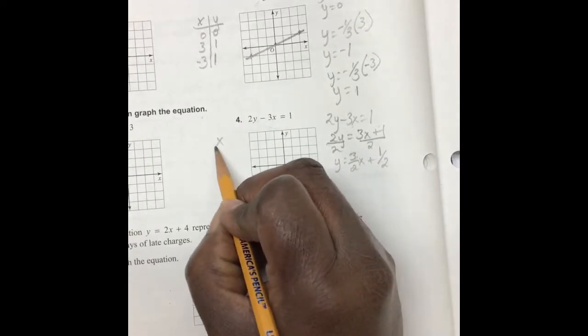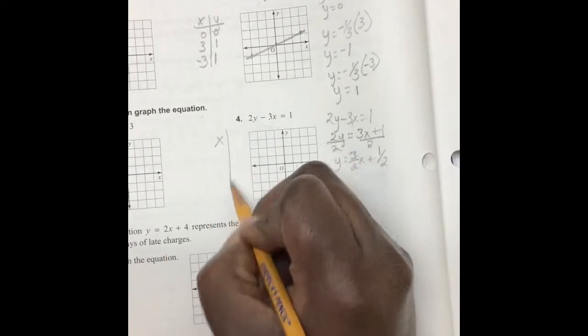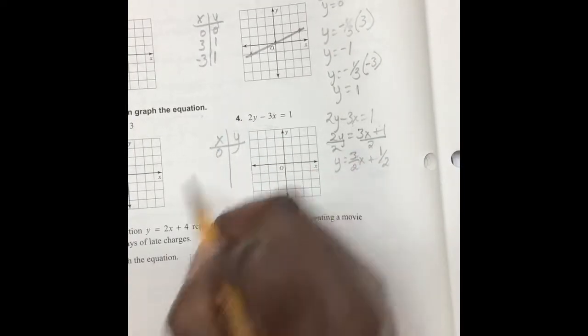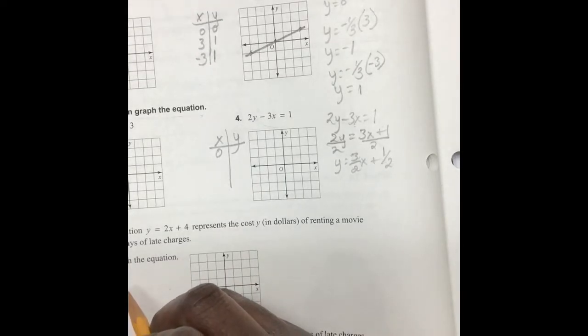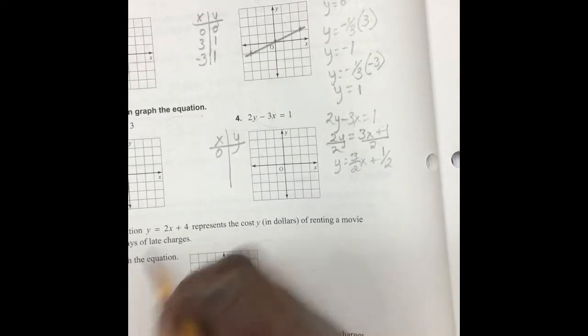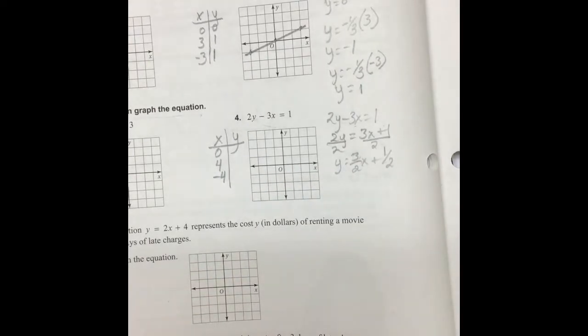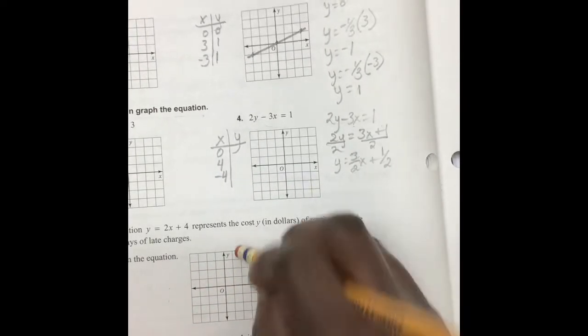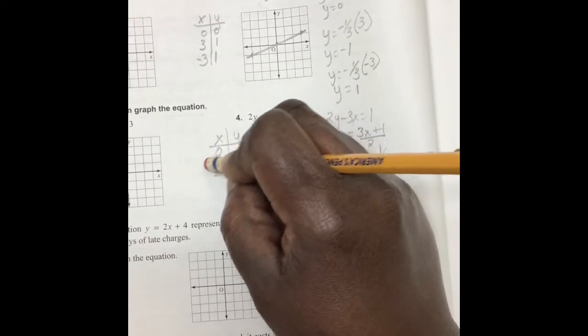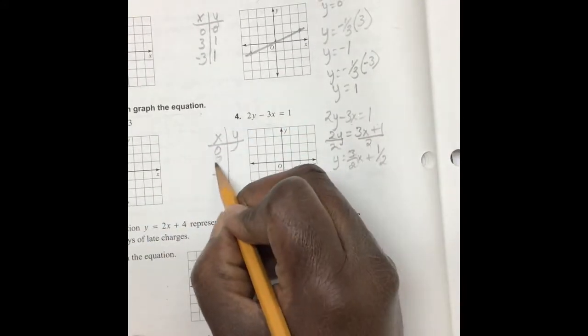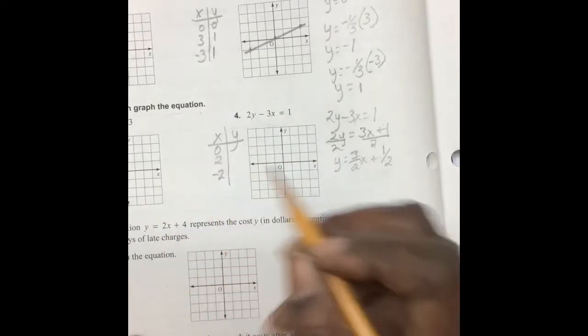So we have our table, x, y, and we have 0. Okay, we can have 4, and we can have negative 4. Okay, or we can even make it 2. Okay, multiples of 2, so let's go with the lowest: 2 and negative 2.